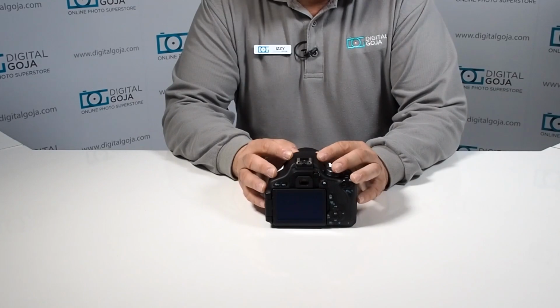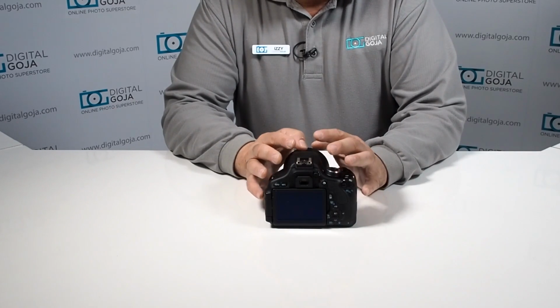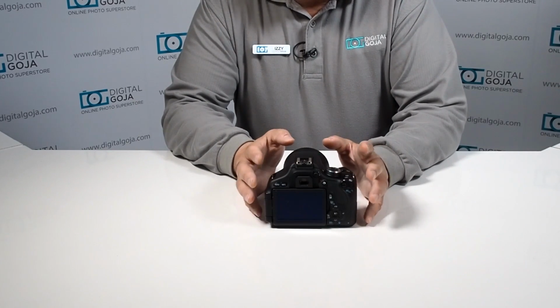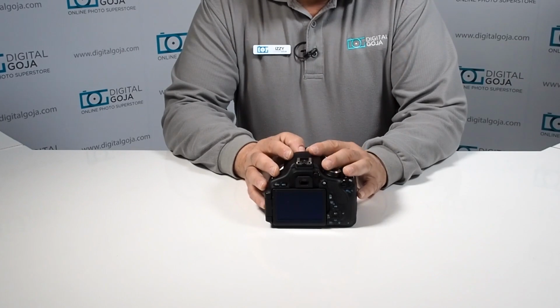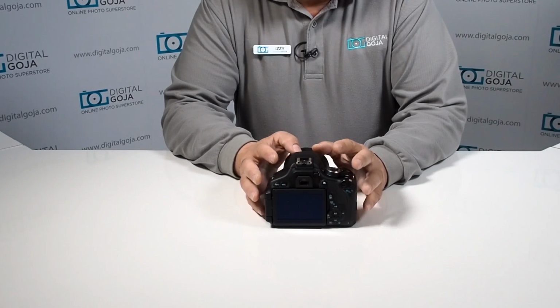We're going to take a look at ISO. That stands for International Standards Organization. This is the way that they measure the amount of light when we go to expose our images.